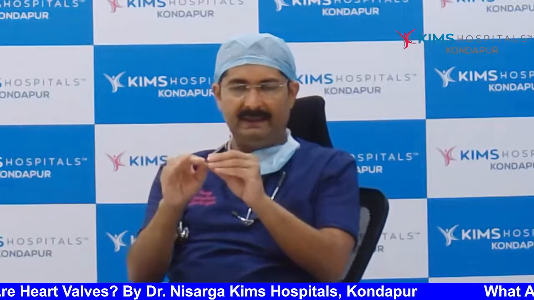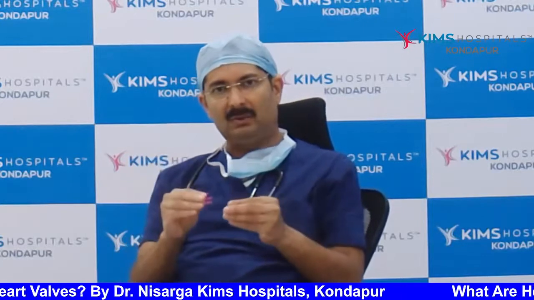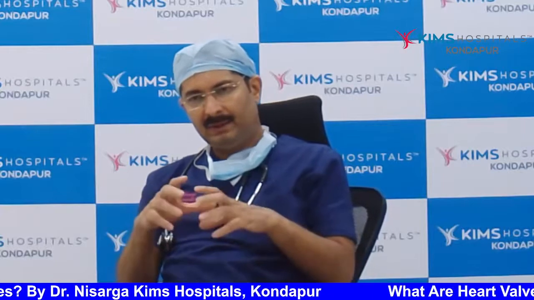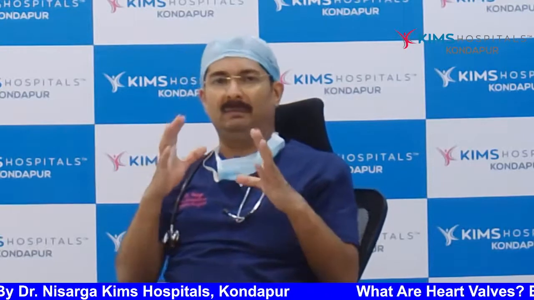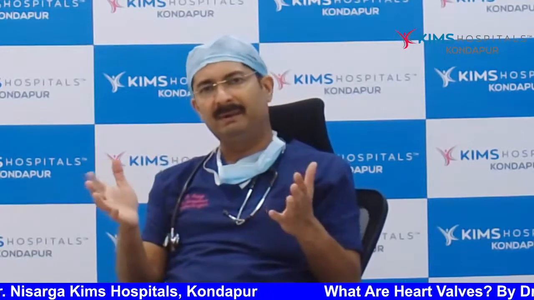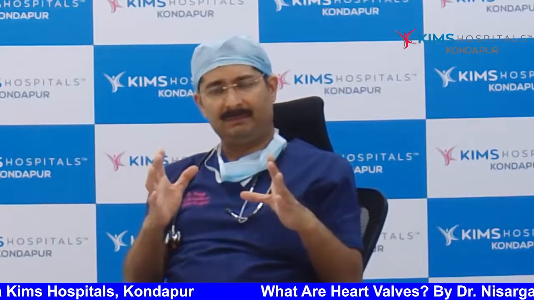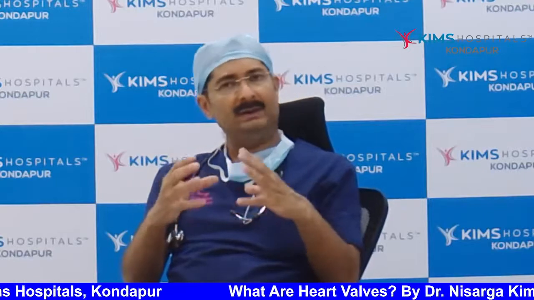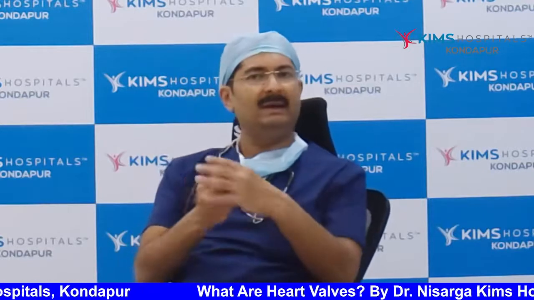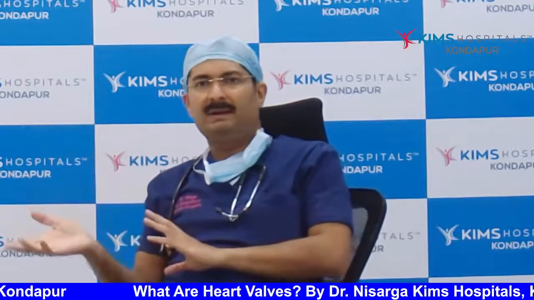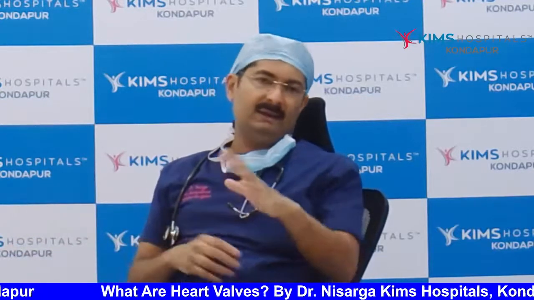So we take the delicate membrane out of the cow's heart, and we structurally synthesize and prepare a heart valve. Most of the heart valves are prepared in Western countries. It's a fine structure that acts like a normal heart valve, allowing blood to flow from one chamber to the other, but not in reverse. So that's a tissue valve.